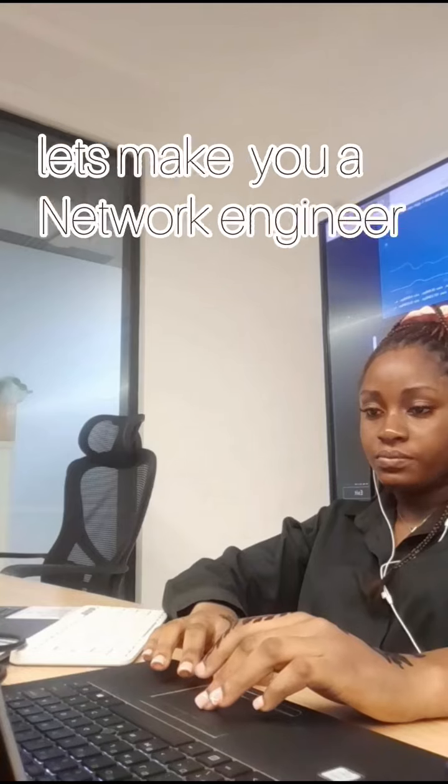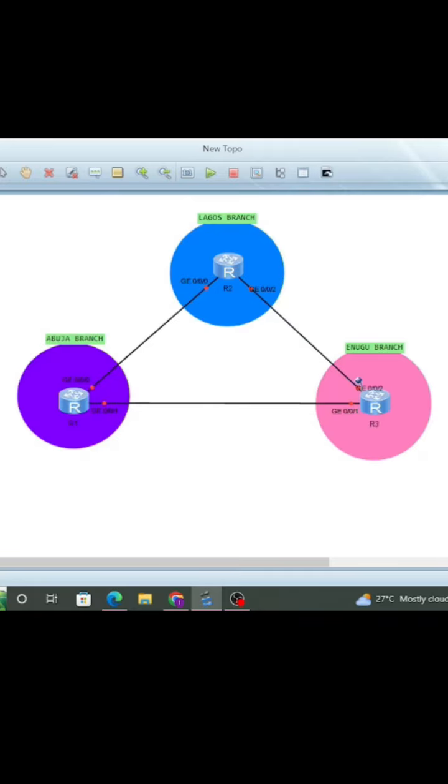Let's make you a network engineer today. So today we're going to be connecting three different routers together to ensure that they have connectivity with one another. We're going to start by starting the routers.